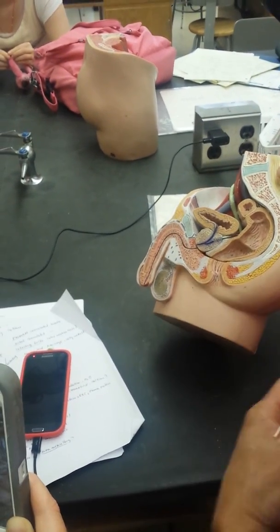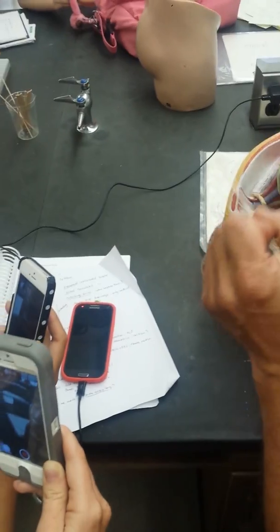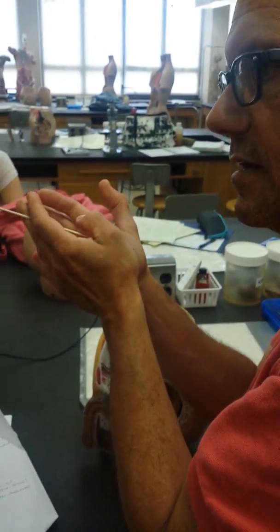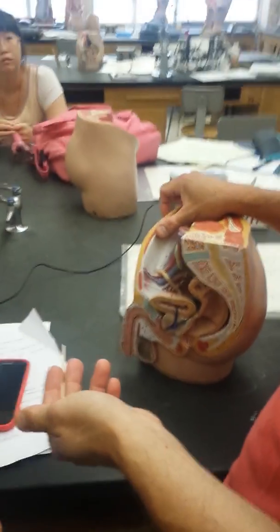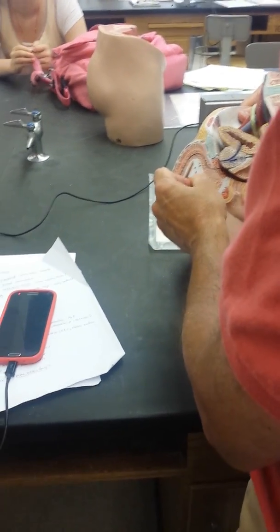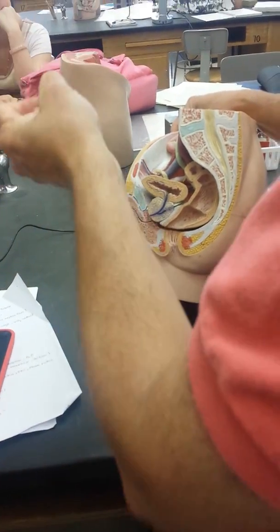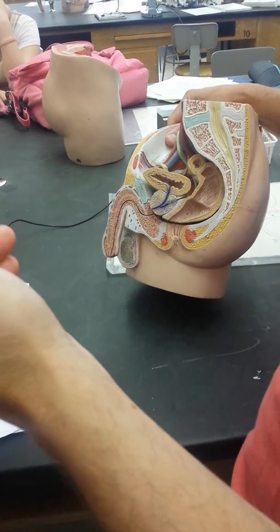Say what the rete is one more time. The rete testis is right here. It's like the renal pelvis. It's where all the tubules come and meet before the exit. Okay? Because the testis and the kidney are basically the same exact structure. I mean, anatomically, really, because it has the lobules and the septa. That's like the pyramids and the columns. Okay? And then you have minor calyces and major calyces and all that, right?